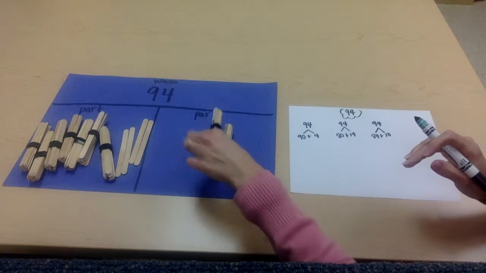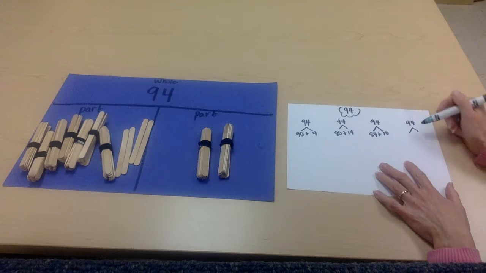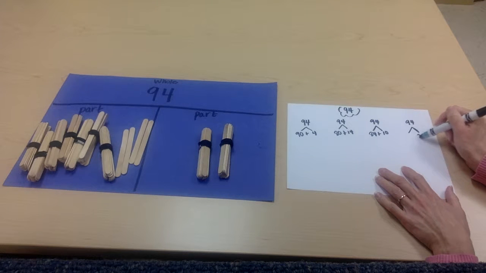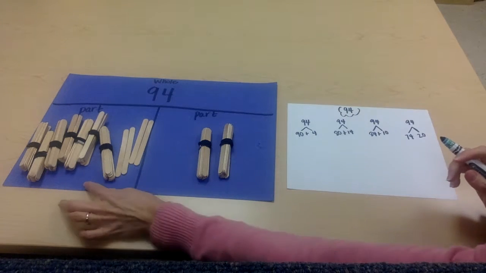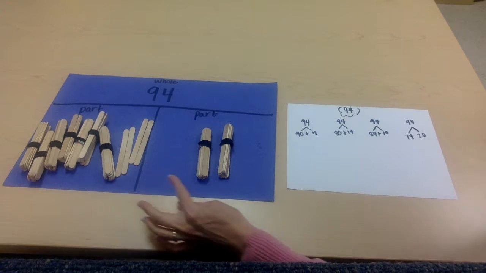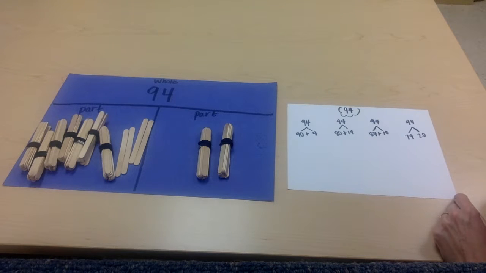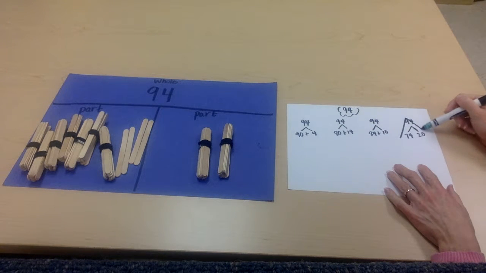I might bring another bundle over here to record that. I would have 20 on this side and 74 as this part. One part is 74, one part is 20. Together they make 94. This part total chart is a lot like fact triangles that they use in class for smaller basic facts.